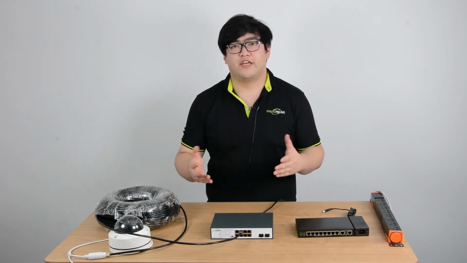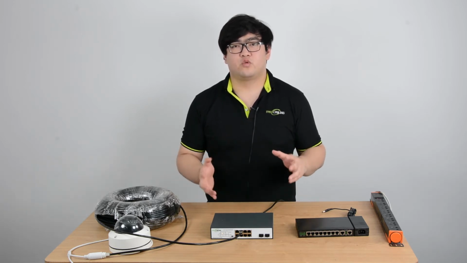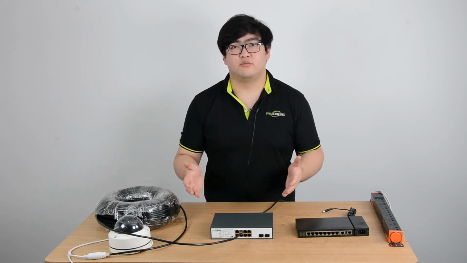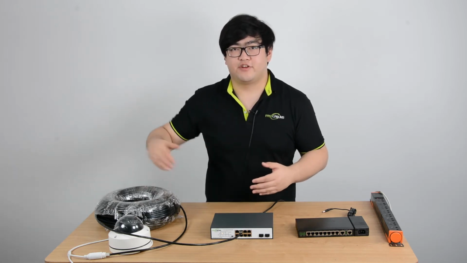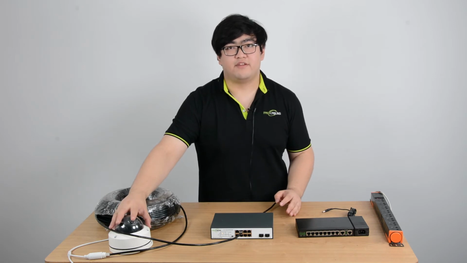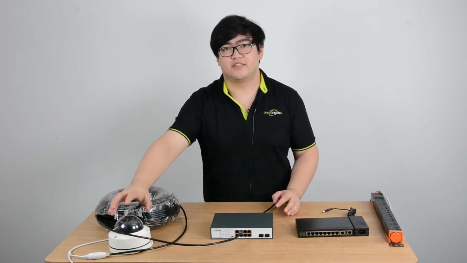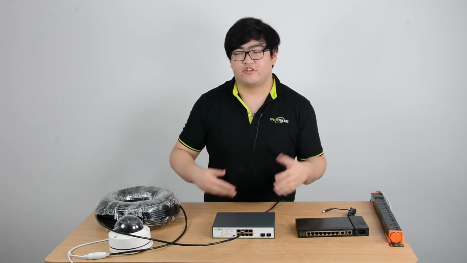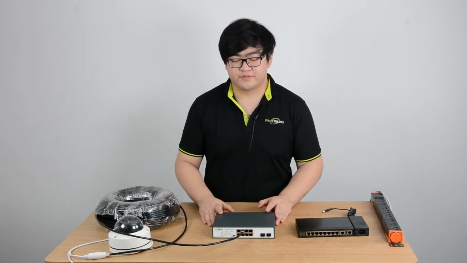But if you have bad quality Ethernet cable, they might use copper clad aluminum, then there's going to be more power loss during the transmission. Then that will reduce the power going to the IP devices or the PoE devices at the terminal. In that case, we need to change to different Ethernet cables.